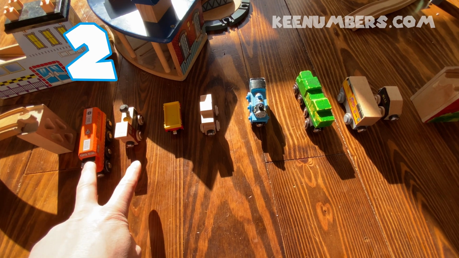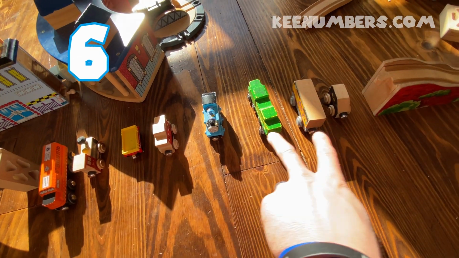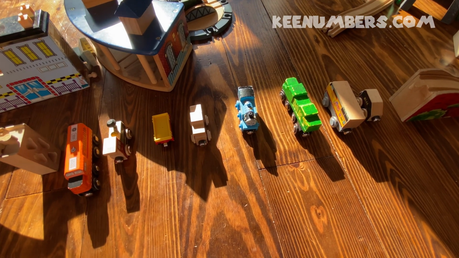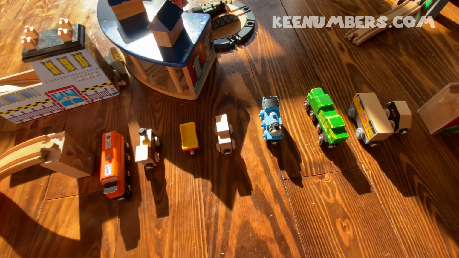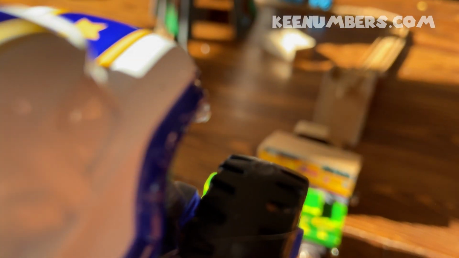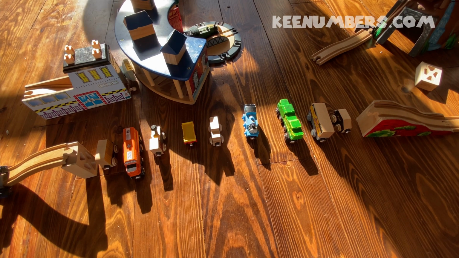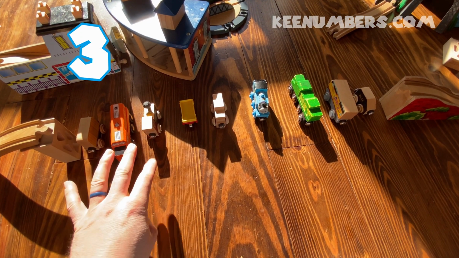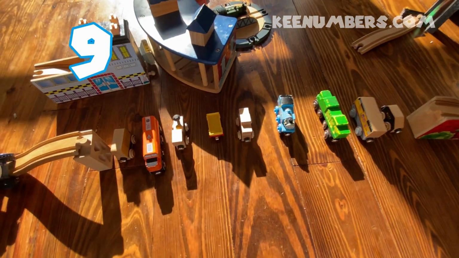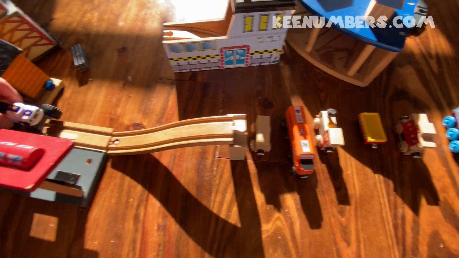Okay, now we have 2, 4, 6, 8. 8 trains. Let's see if the monster truck can jump 8 trains. Oh, Gordon is jumping right now. Now we have 9 trains. 3, 6, 9. All right, monster truck, can you jump 9 trains?